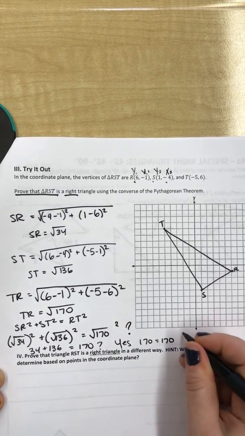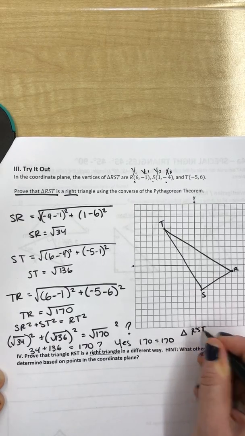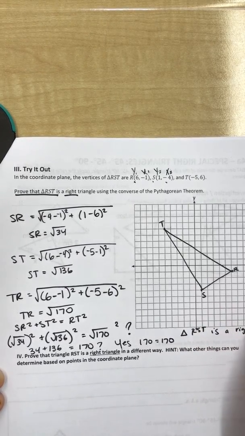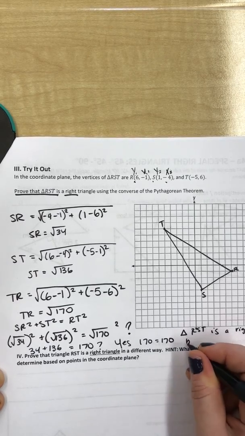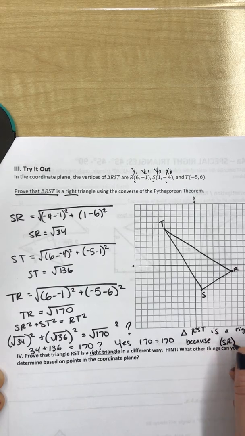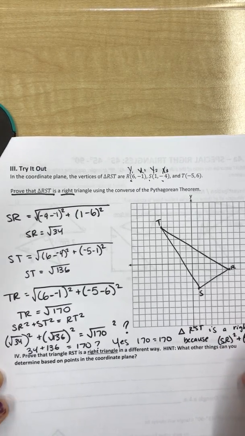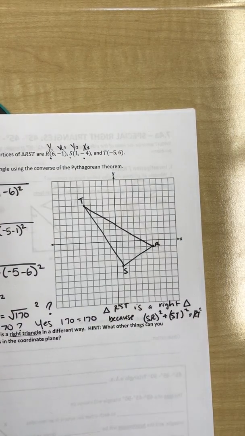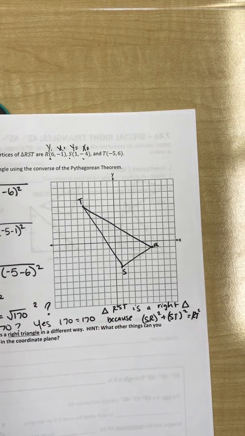And so we have to write triangle RST is a right triangle because SR squared plus ST squared equals RT squared. Sorry guys, I'll leave this up for a second, or you can pause. So this is our answer. Triangle RST is a right triangle because SR squared plus ST squared equals RT squared.